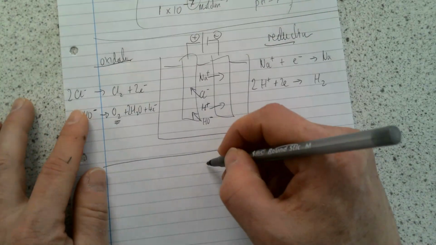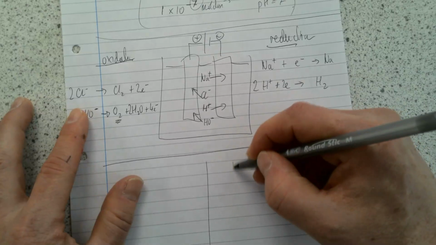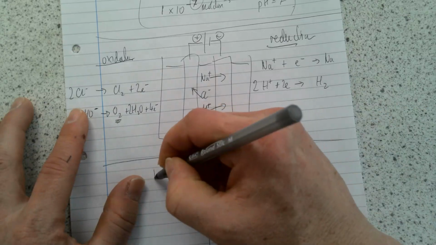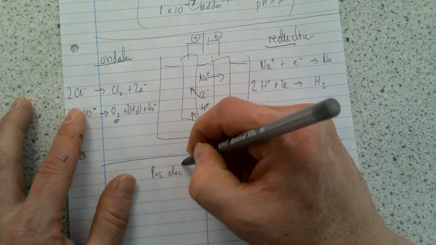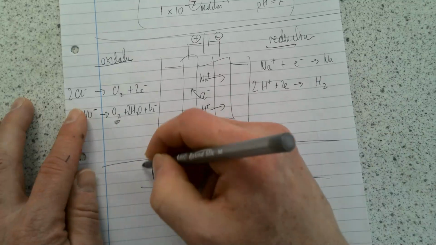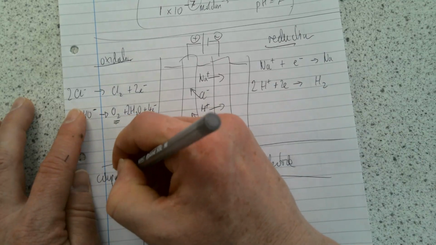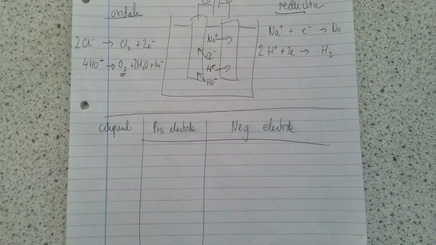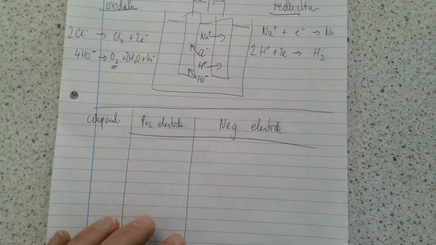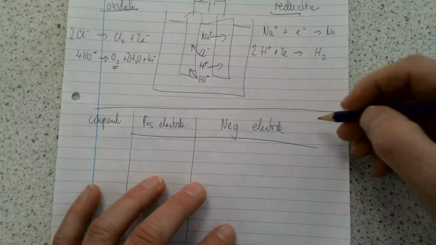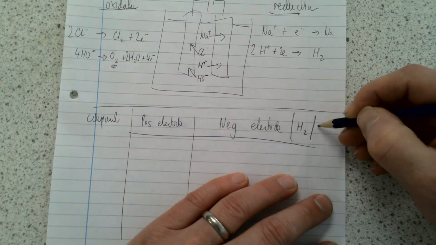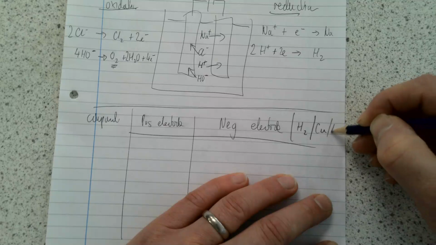So, negative electrode, positive electrode, and then compound over here. So at the negative electrode, the only answers you're ever going to get are H2 or copper, probably, possibly silver.